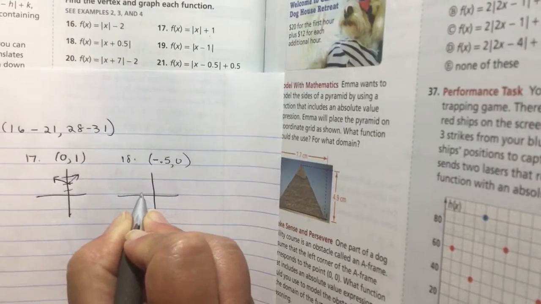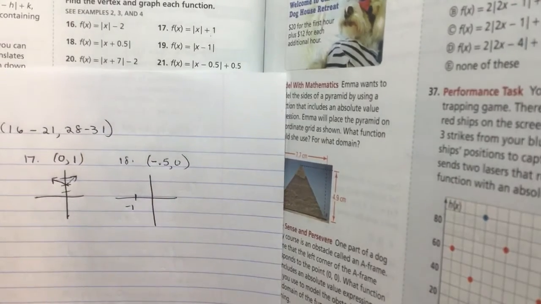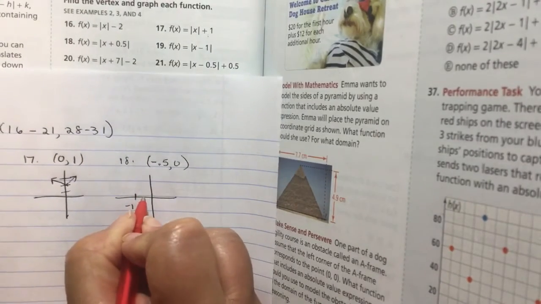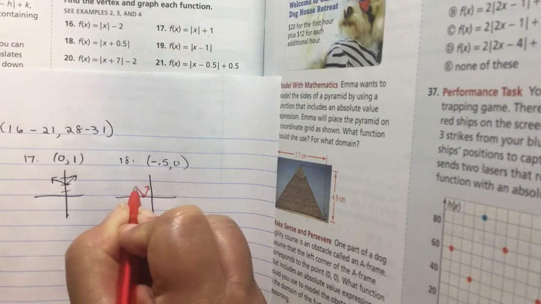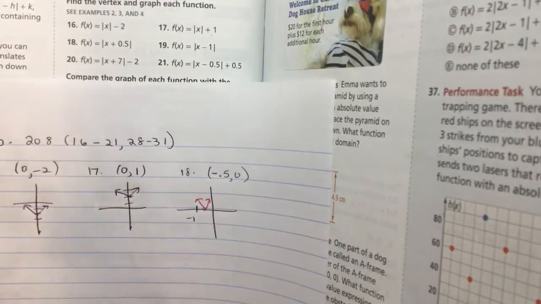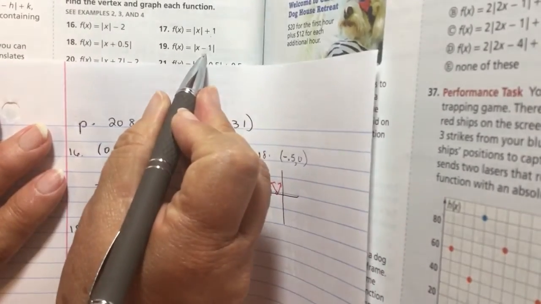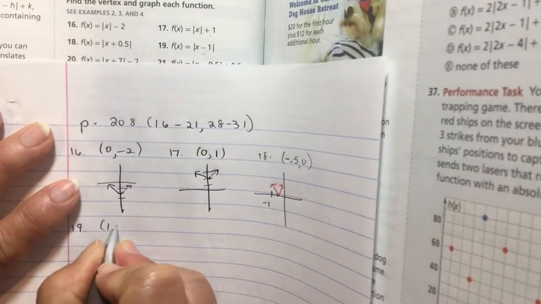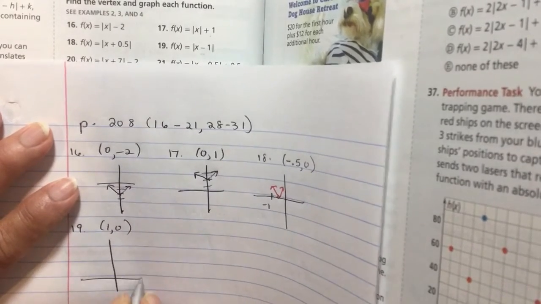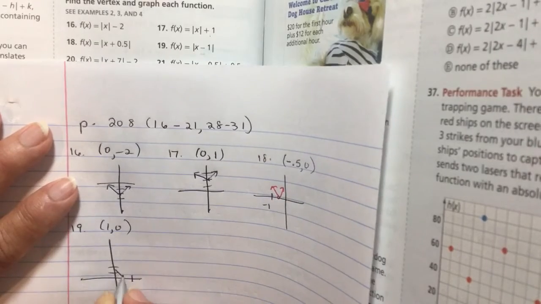So if this is your -1, then your -1/2 would be here. Okay. 19, it's going to move right 1, so 1, 0. It's going to be right over right here.